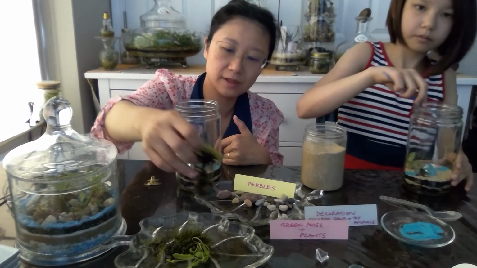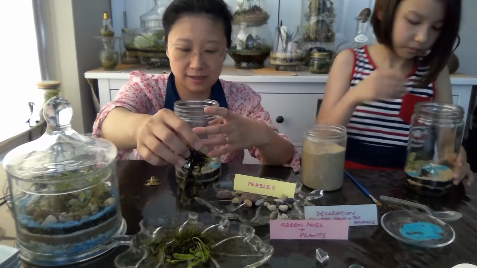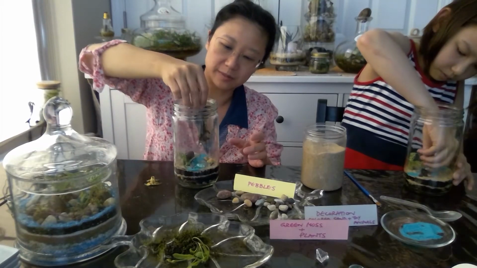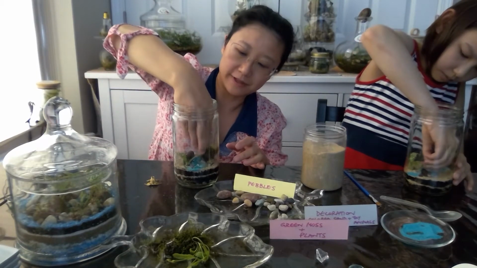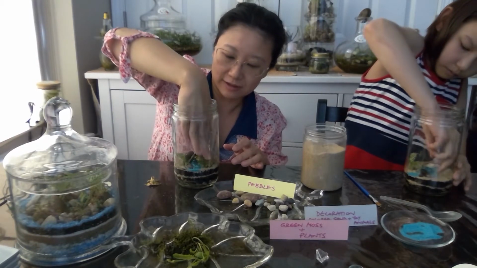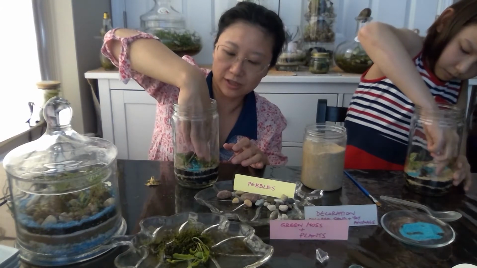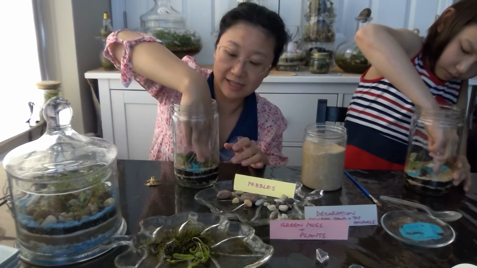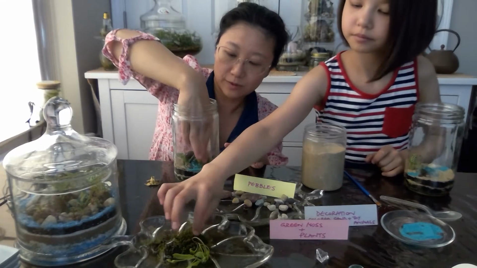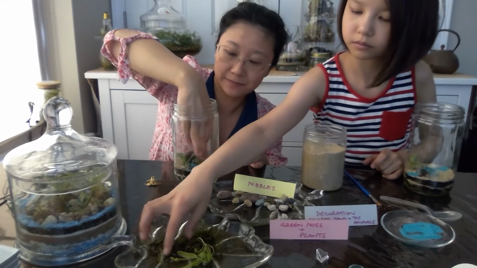So for the moss, I just need to make sure that after I put it, I'm gonna moist it very well. Let's see. And I prefer the moss not to touch the glass, because the tendency is to go near the glass anyways, right?